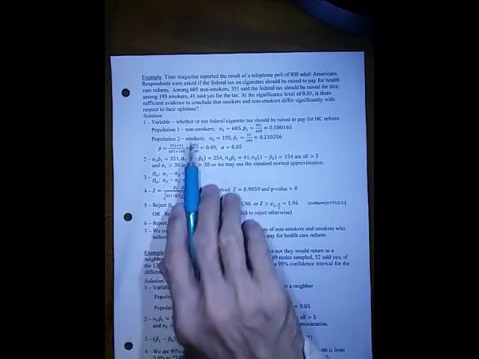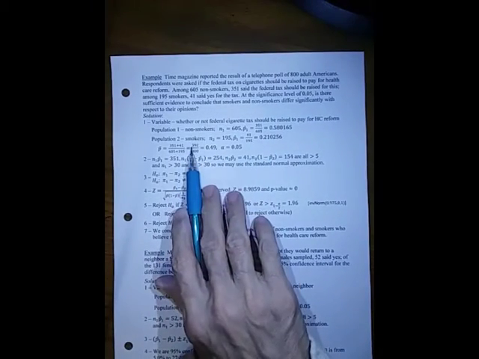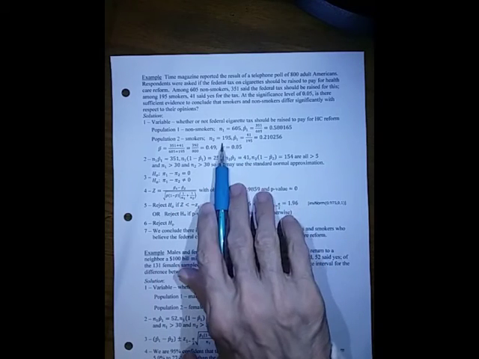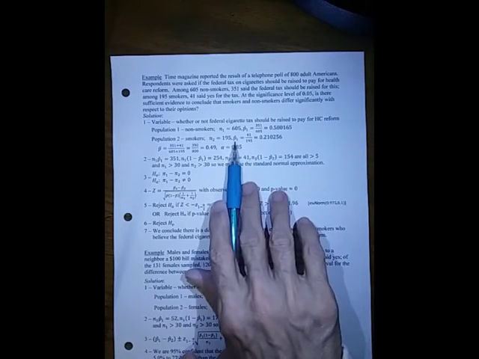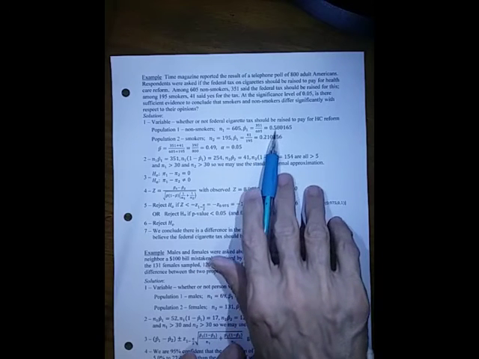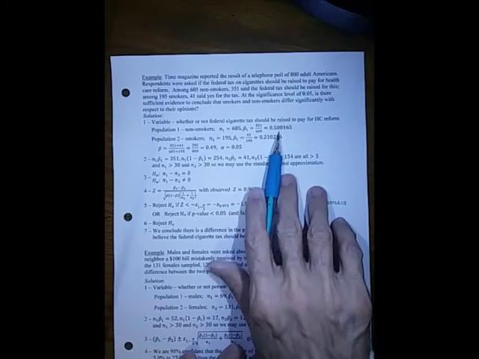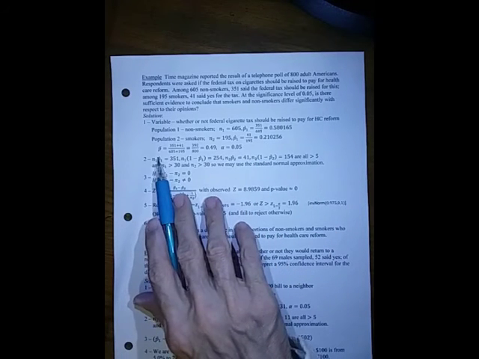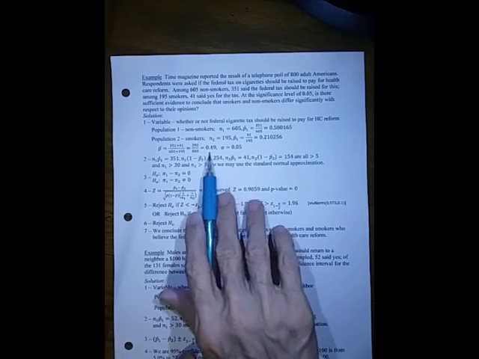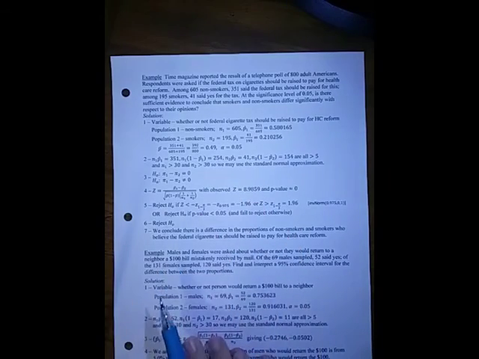The first population is non-smokers, the second one is smokers. These were their sample sizes. The p hat for the first one was 0.58 and the p hat 2 is 0.21. They look different, but we again want to know whether that's a significant difference. The formula uses the pooled one, so we're also going to pool them together, and that together gives me a 0.49.